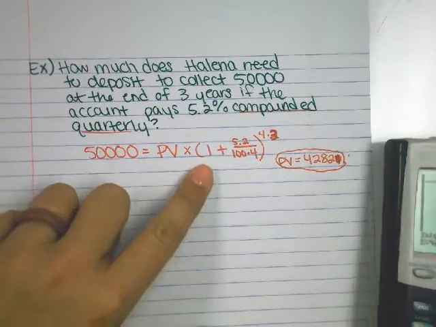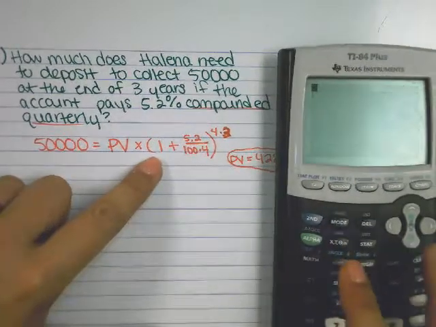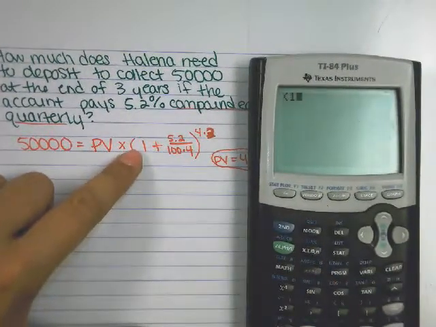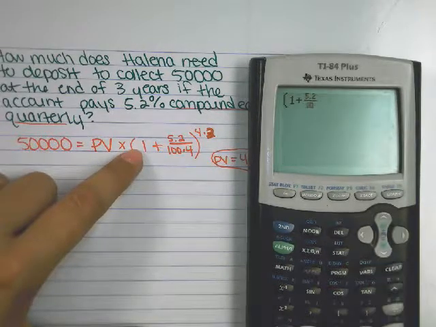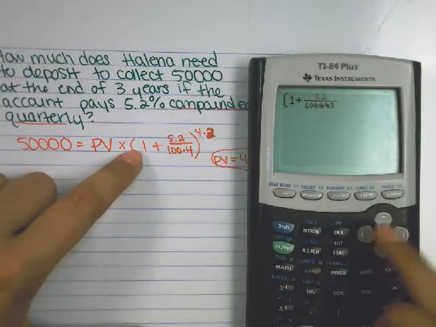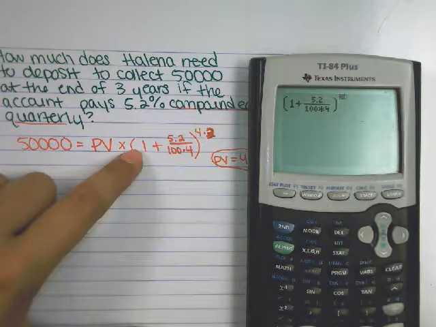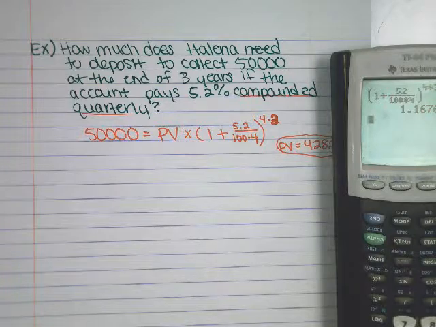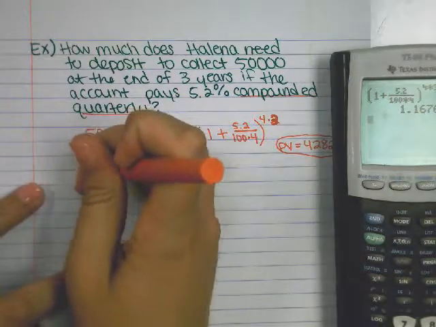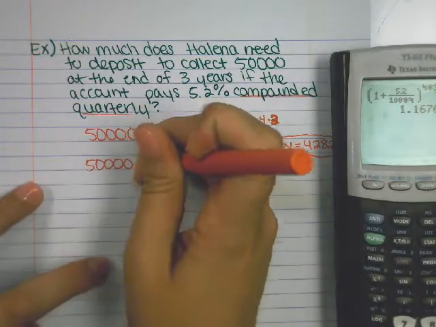Mathematically, for this type of problem, we can actually type in all of this, the 1 plus, exactly as it is, 5.2 over 100 times 4, to the 4 times 3, and get a value. Can't always do this. Sometimes we're going to be stuck with that graphing calculator method. And I'll show you an example. The next example is like that.